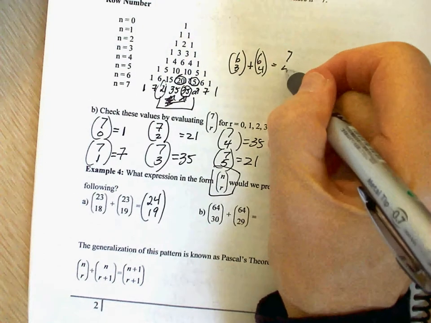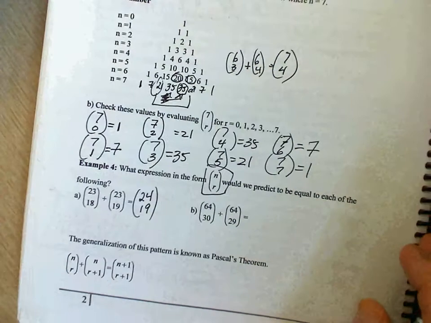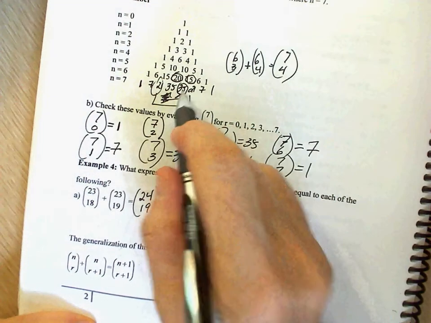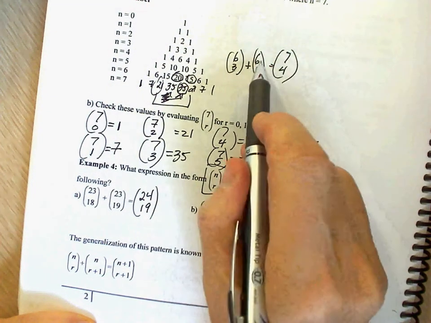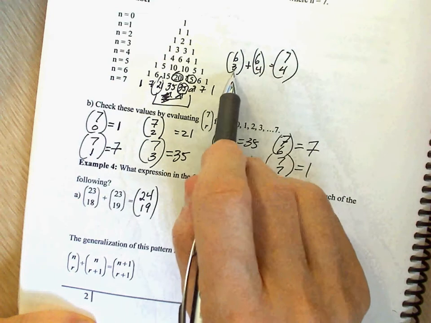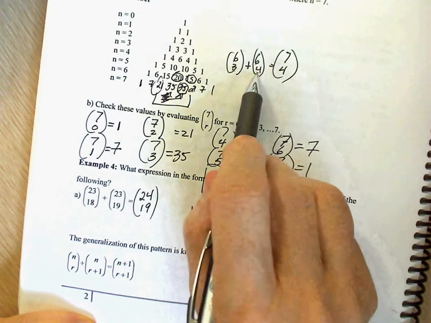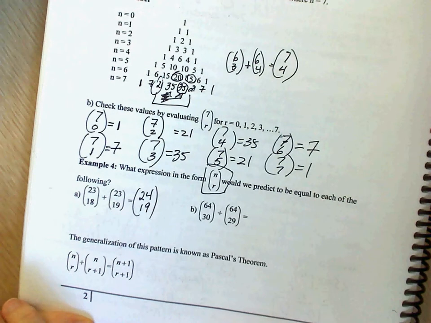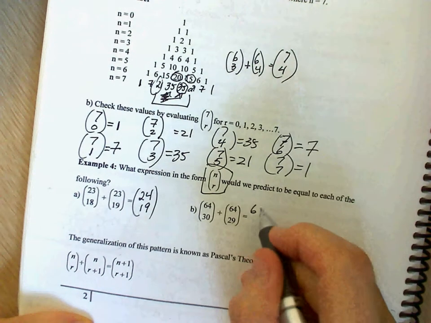Right? We're going into the next row, so instead of 6 it's a 7, and pick the larger one. If it's 3 and 4, then pick the larger of the two. So what would this guy be? 65 over 30.